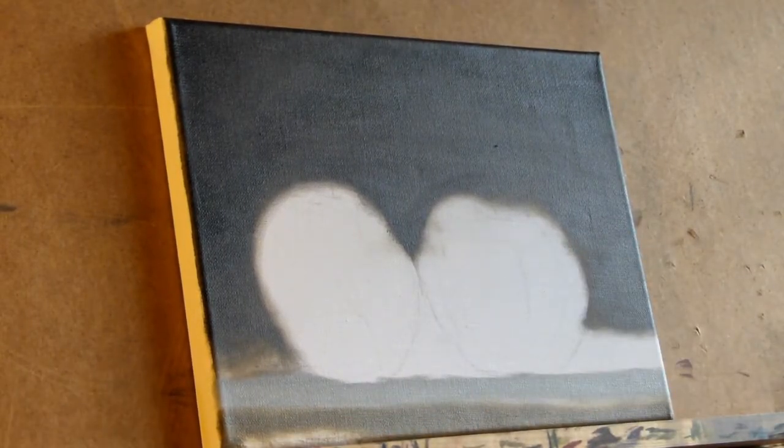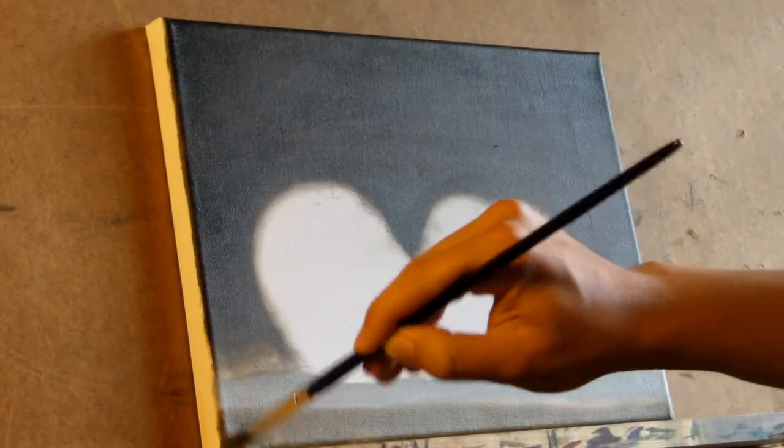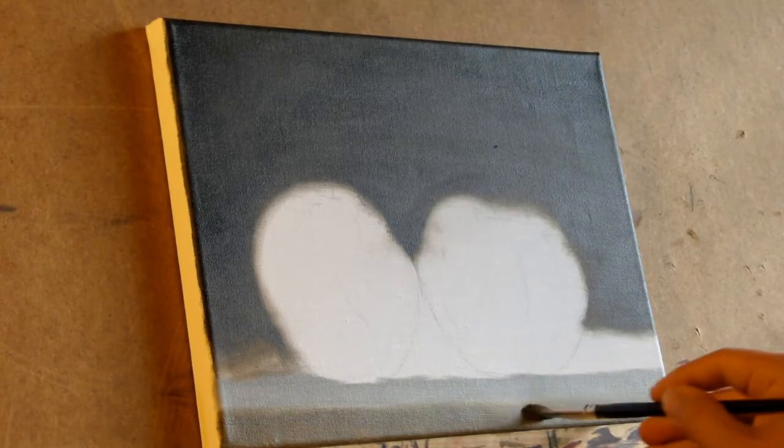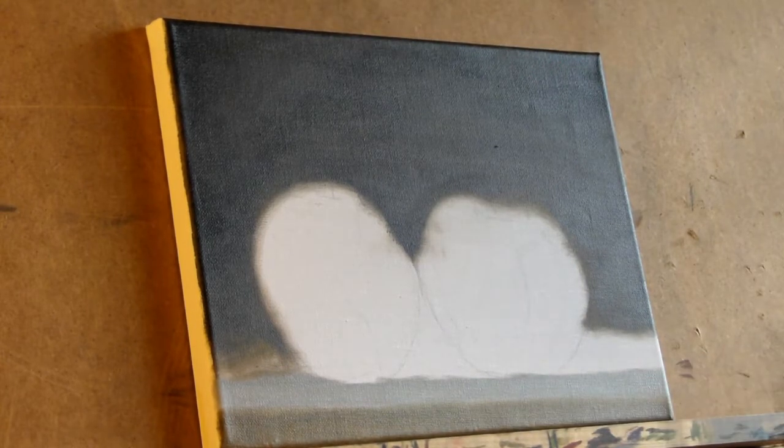As you know, I like contrasts. Okay, and in front of that, I paint quite a bright brown color, to make a little bit of variation there.